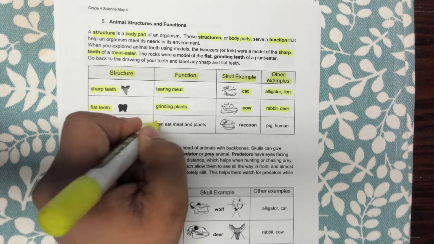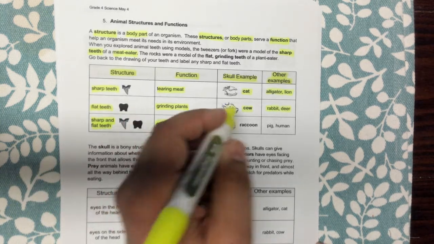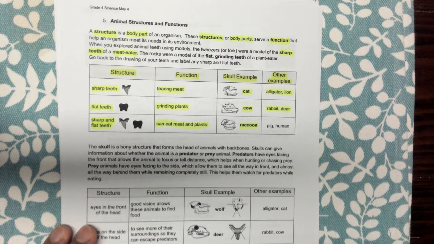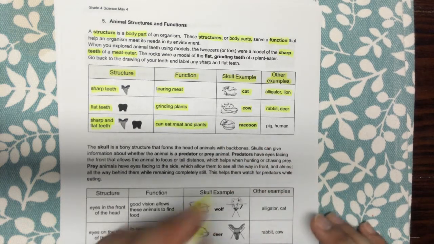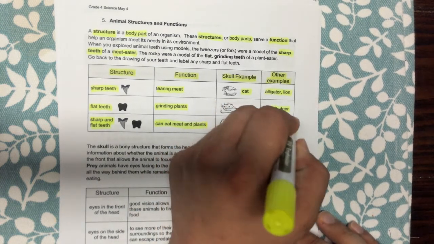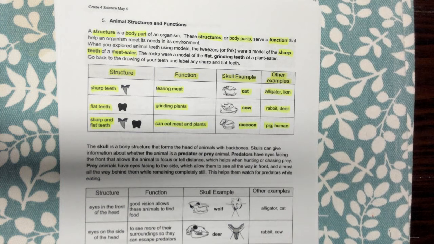You've got some flat and some sharp. Those eat both meat and plants. A good example of that is a raccoon, but also a pig and a human. If you think about the two top teeth you have here, on the front you have two sharp teeth, and then right underneath at the bottom you also have another set of two sharp teeth.